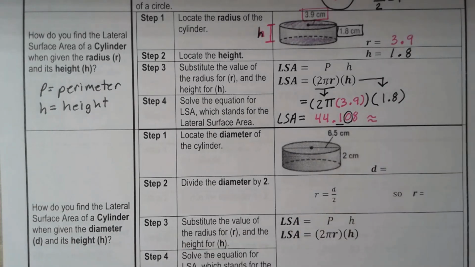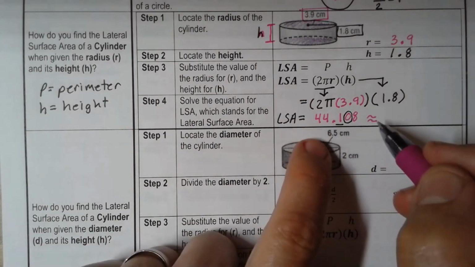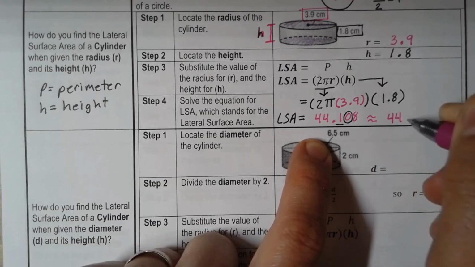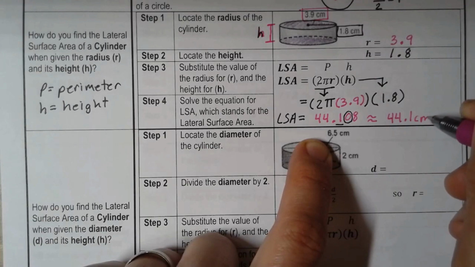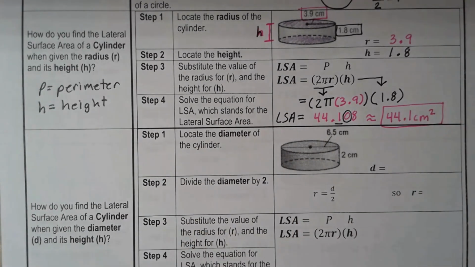So let's say it's 4 or less. 0 is less than 4. So we're just going to say it's 44.1. So it's approximately 44.1, and this is in centimeters, so we're going to say centimeters squared, because we're dealing with surface area. That's my LSA, and that's all there is to finding the lateral surface area. Let's take a look at the next problem now.